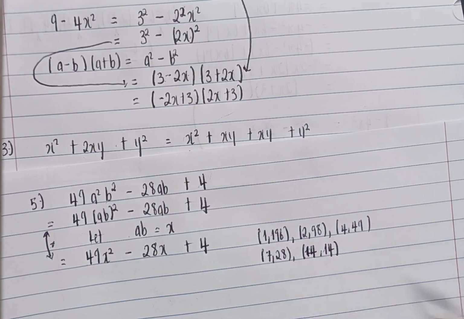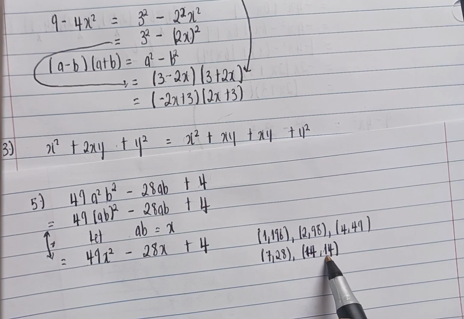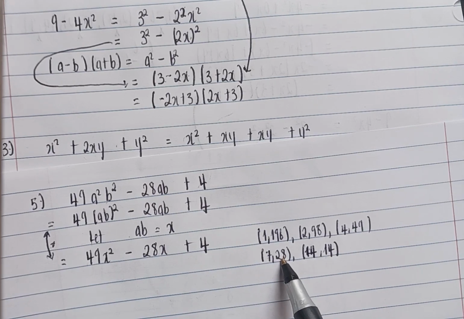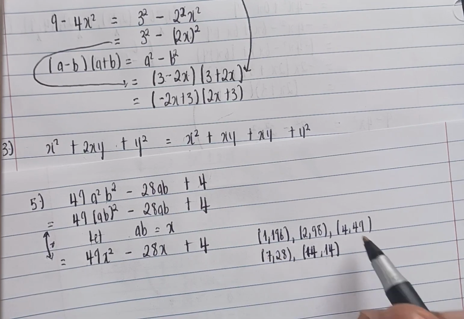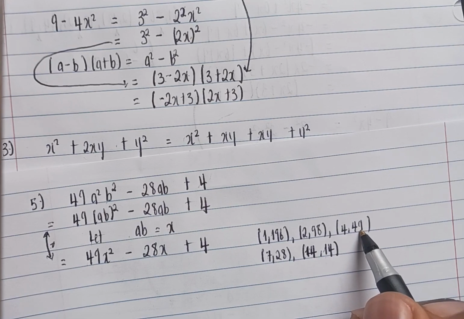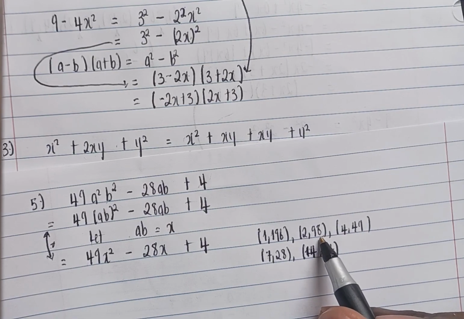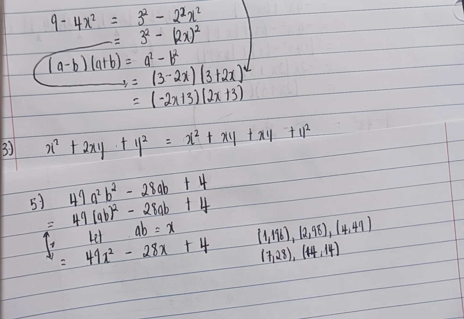So 196 is 14 squared. 14 times 14 gives 196. 7 times 28 gives 196. 4 times 49 gives 196. 2 times 98 gives 196. And 1 times 196 is 196.